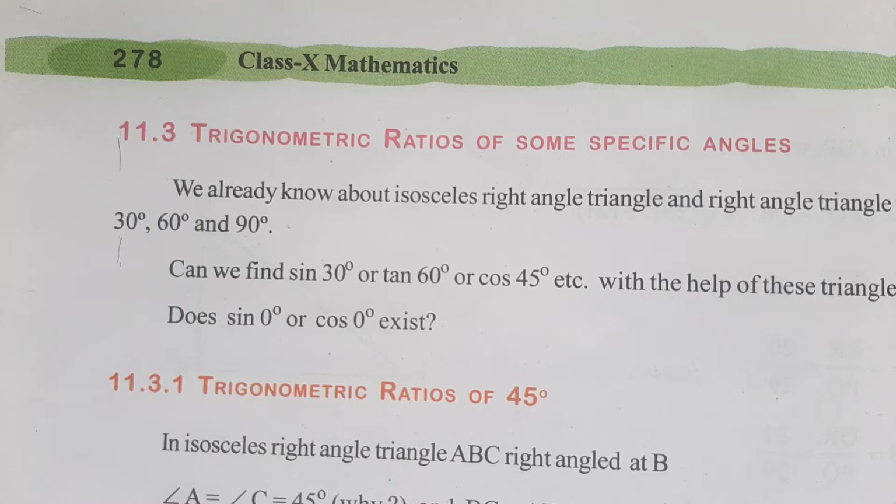We discussed it and I explained very clearly the angles 0 degree, 30 degree, 45 degree, 60 degree and 90 degrees, etc. Trigonometric ratios which have that special or specific relation in terms of sine, cos, tan, cosecant, secant and cot.